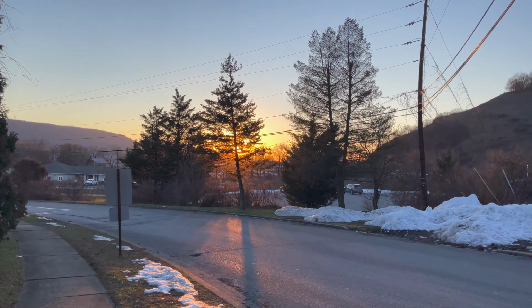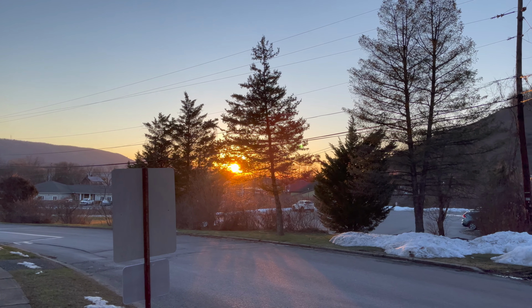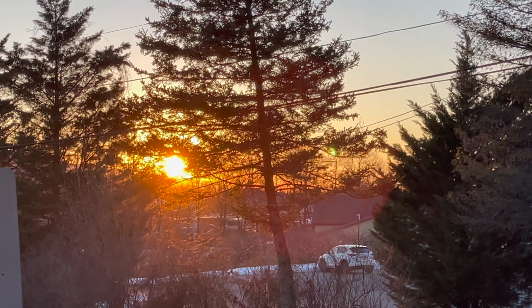Pretty night out though. Not bad out. It's actually probably the warmest it's been all day. There's no wind, so it could be a good drone flight, but that sun is really getting close to going down.